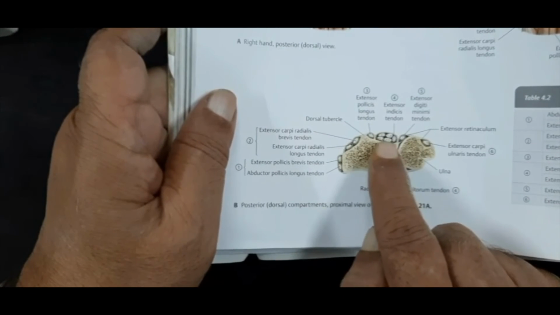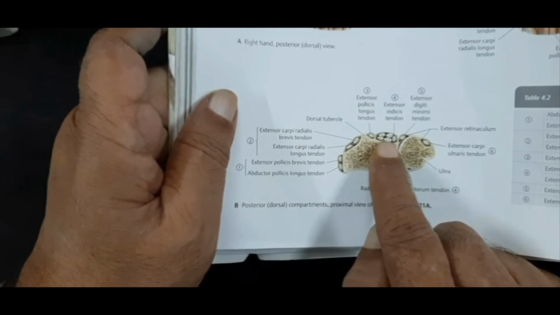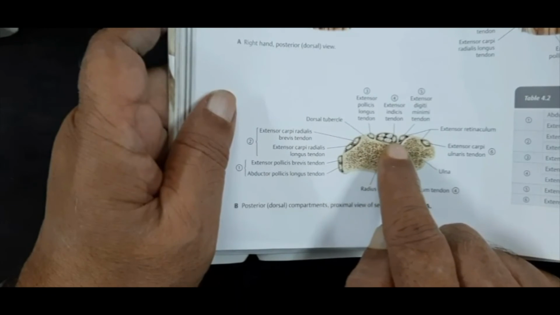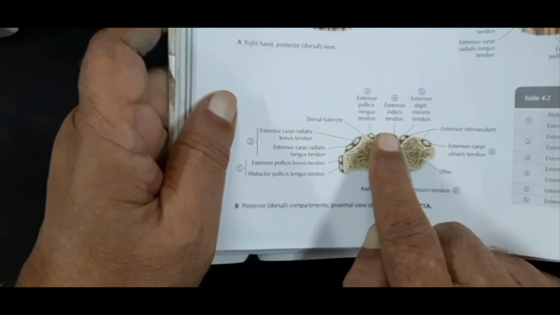Then there are the many tendons. These are the extensor digitorum tendons and then the extensor indicis. So extensor digitorum.